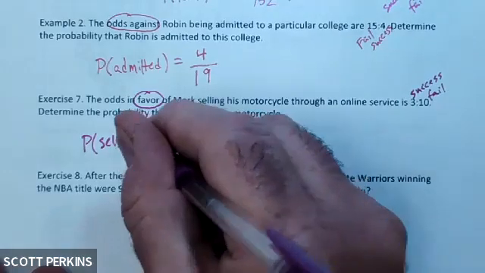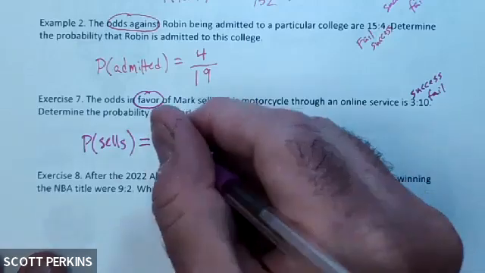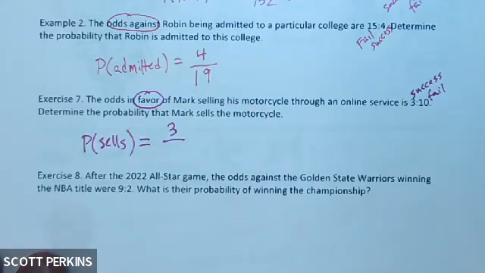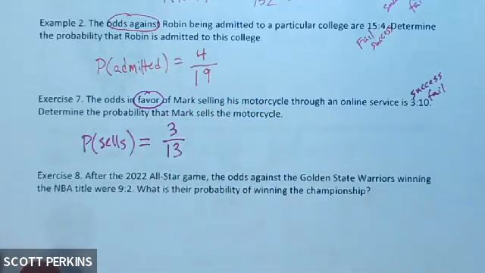All right, so what's the numerator of Mark's probability going to be? 3 successes out of, what's the total? Perfect. You can make that a decimal if you want. It's already a reduced fraction, so I'm done with the problem.